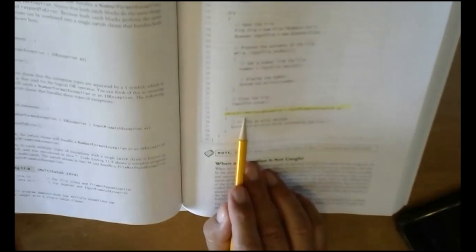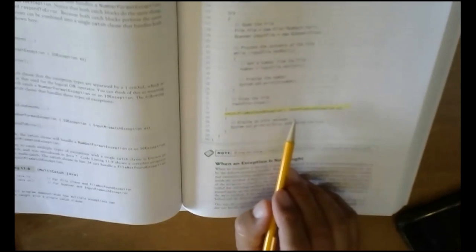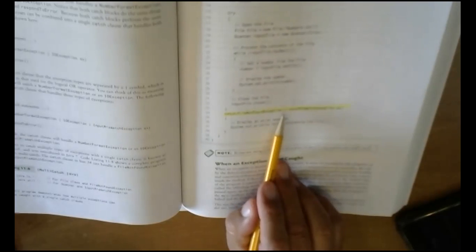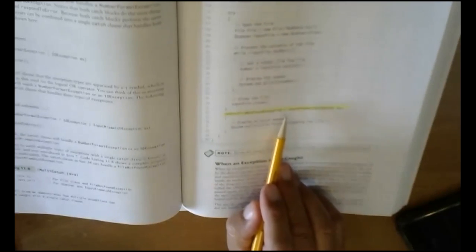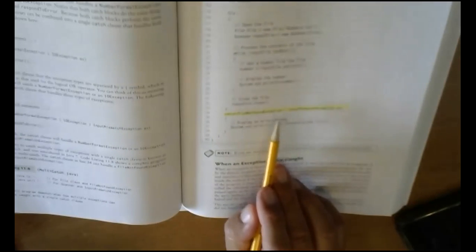One class called file not found exception, another class called input mismatch exception, and I'm going to stick them in an object named EX. So if I wanted to, by using a single bar, even though our OR used to be a double bar, by using a single bar, I can catch two types of exceptions within one catch block.